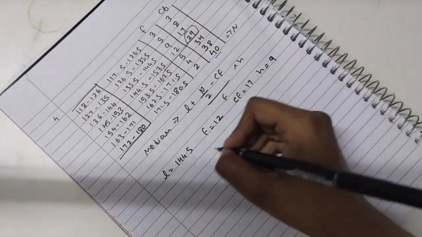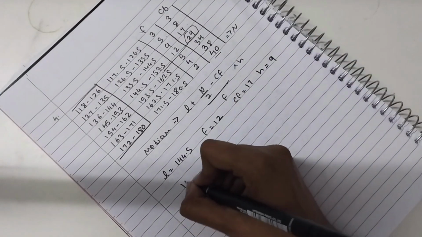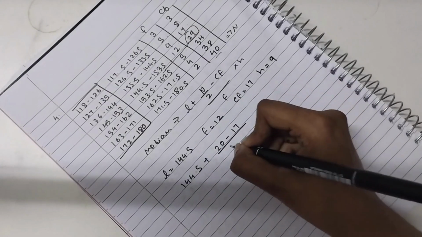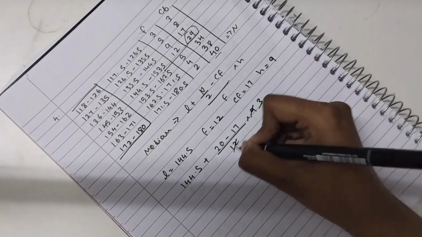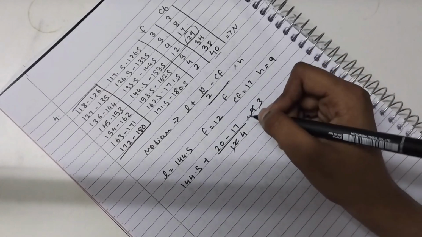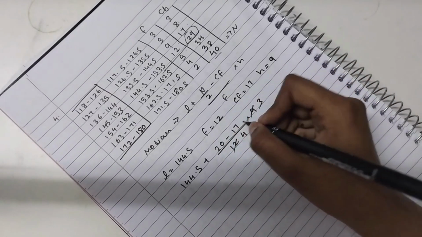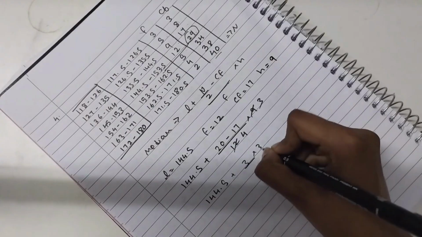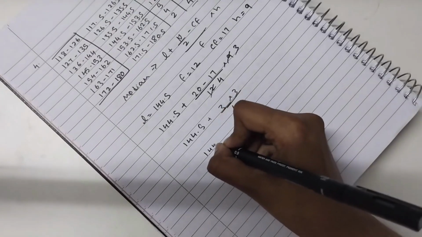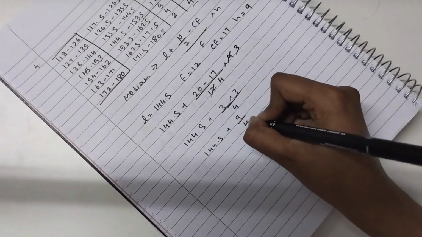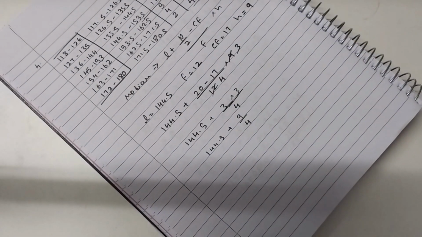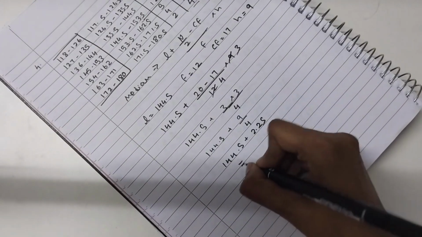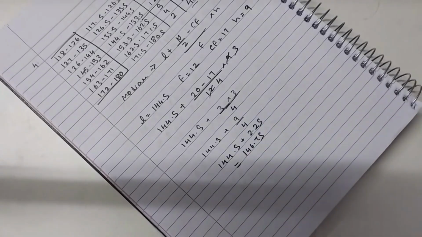So when we substitute these values in the formula, we will get 144.5 plus n by 2, which is 20, minus 17, divided by 12, times 9. 9 and 12 will get cancelled in the 3 times table, and 20 minus 17 is equal to 3, so 144.5 plus 3 times 3 by 4, which will give us 144.5 plus 9 divided by 4, and 9 divided by 4 is equal to 2.25, so we will get 146.75, which is equal to the median.